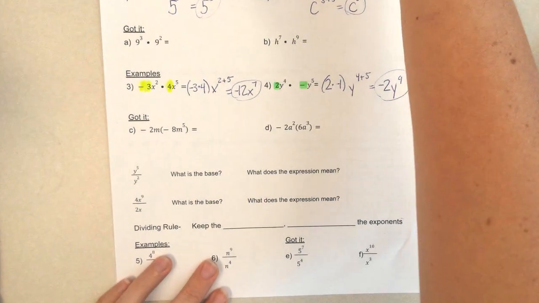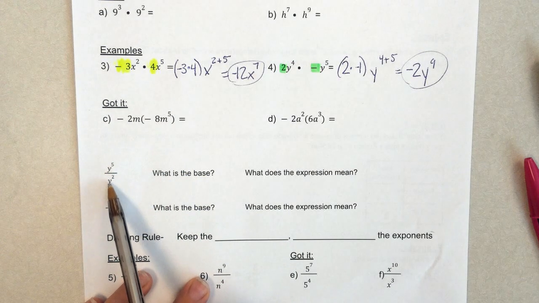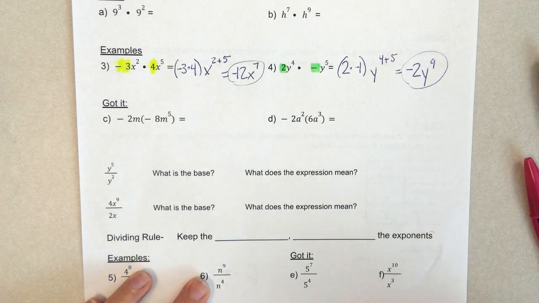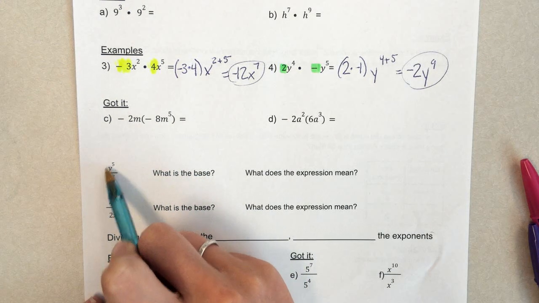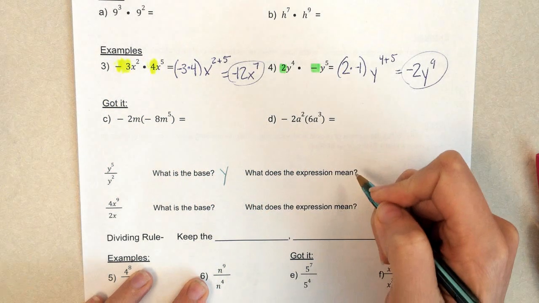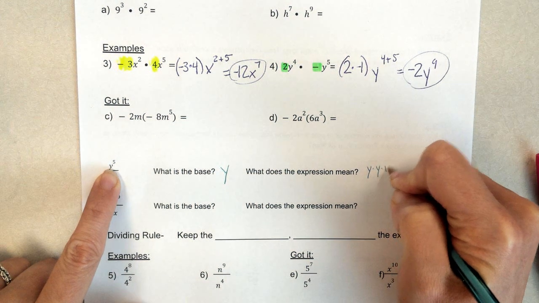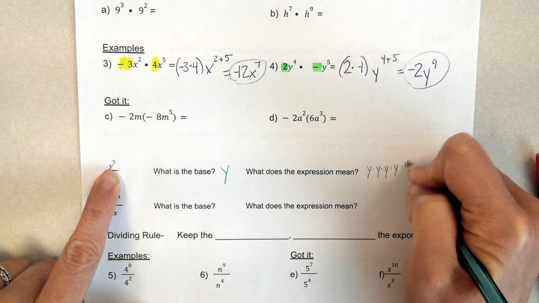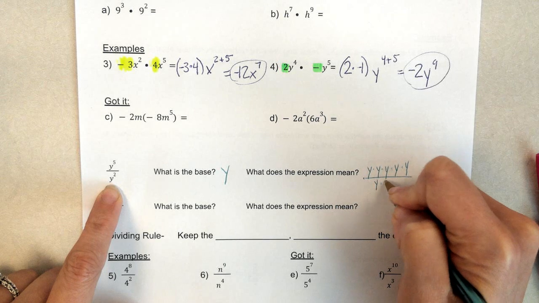So the next part, we have y to the 5th divided by y to the 2nd. If we want to think through what our base is, on this one what's repeating is our y's. And what is this really saying? On the top we have y times y times y times y times y. And on the bottom we really have y times y.